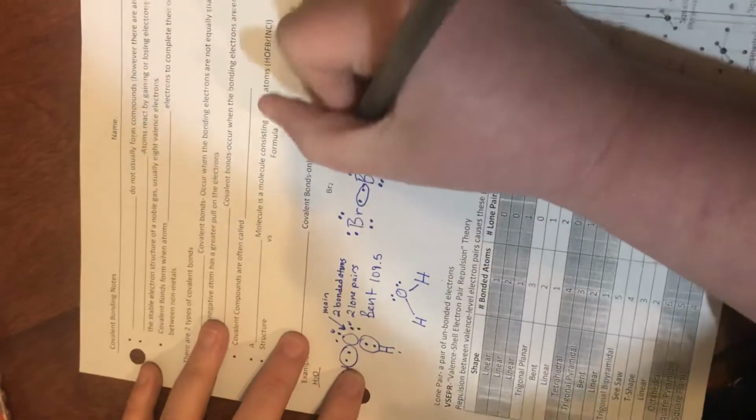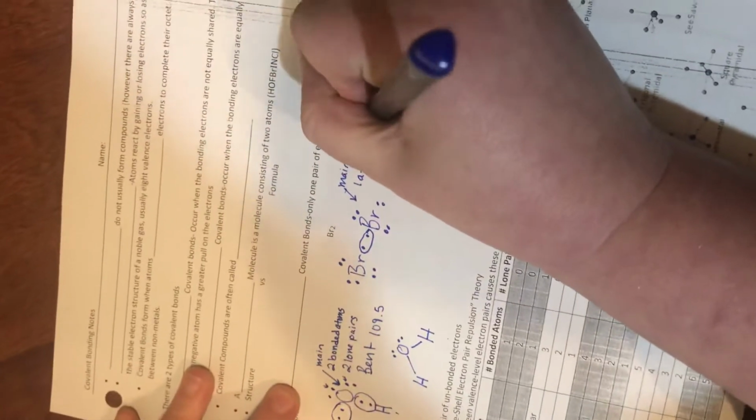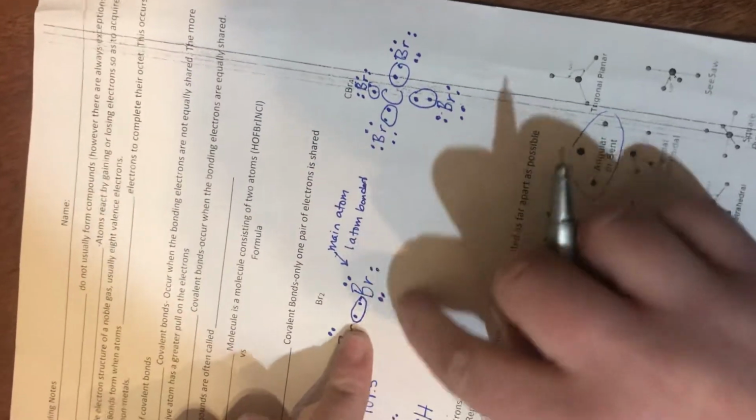So let's do the same for these other two. If we look at bromine, it doesn't matter which bromine you take as your main bromine because they're both the same. So let's just make this one our main atom. If we look just at this bromine, we're looking at how many things are bonded to it. This bromine is bonded to it, so we have one atom bonded. And then if we look just at this bromine, we have 3 lone pairs, electrons that are not in the bond. So 1, 2, 3. 3 lone pairs.